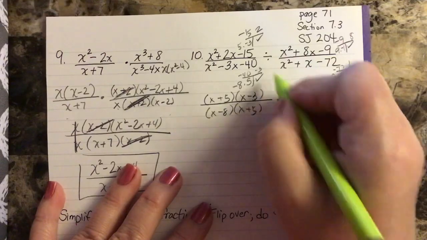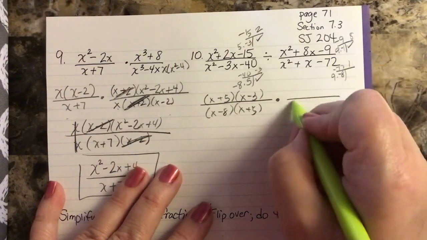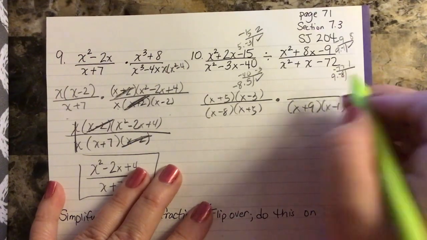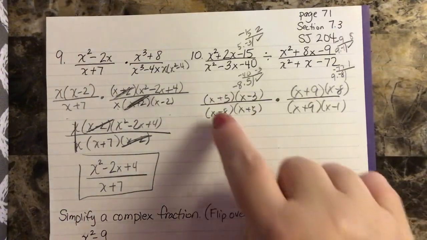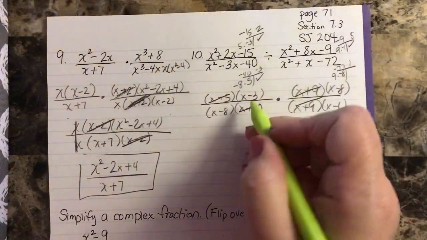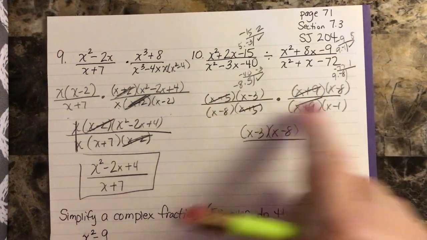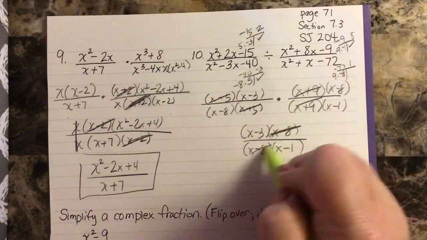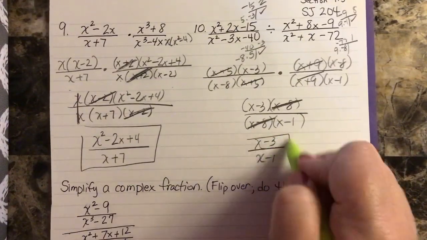Hold on. Change division to multiplication. I'm going to put this in the denominator, x plus 9, x minus 1. Put this in the numerator, x plus 9, x minus 8. Then I'm going to reduce. Can I reduce anything here? Yes. Can I reduce anything here? Yes. Put two binomials together. Can I reduce again? Yes. These will go away. So my answer is x minus 3 divided by x minus 1.